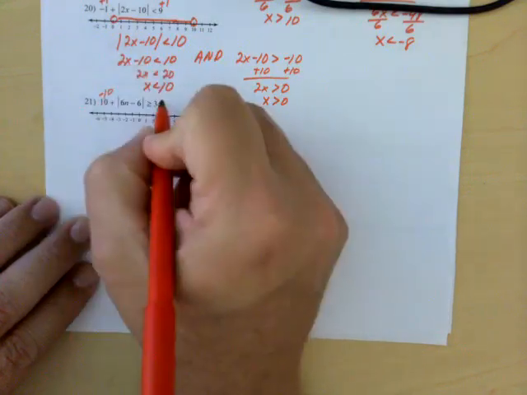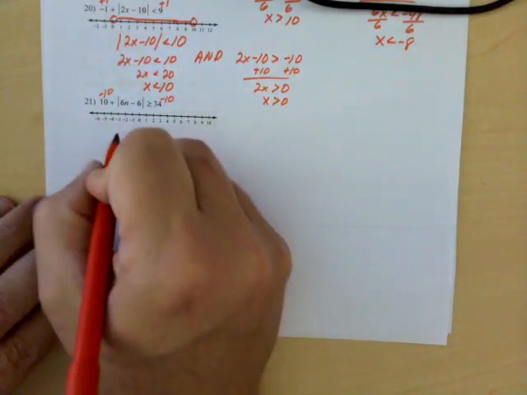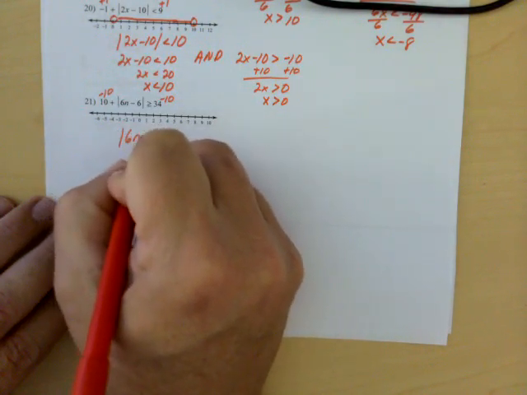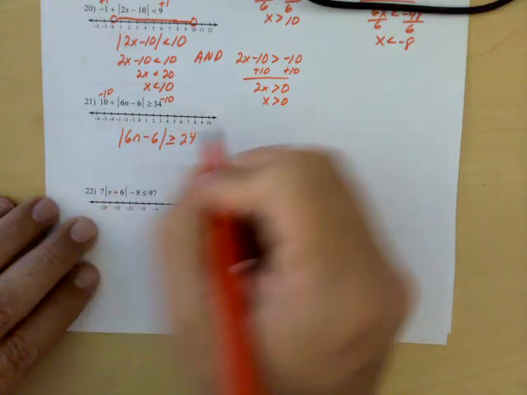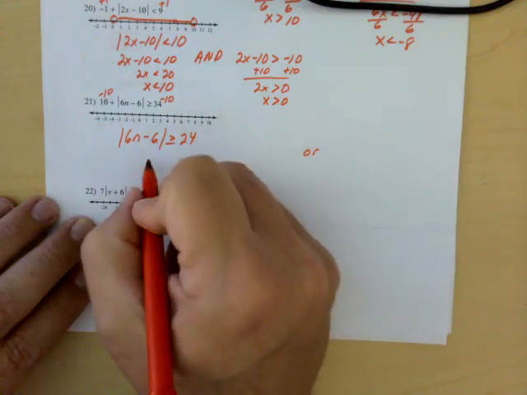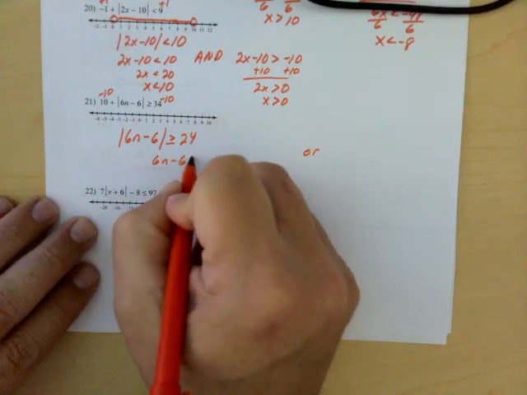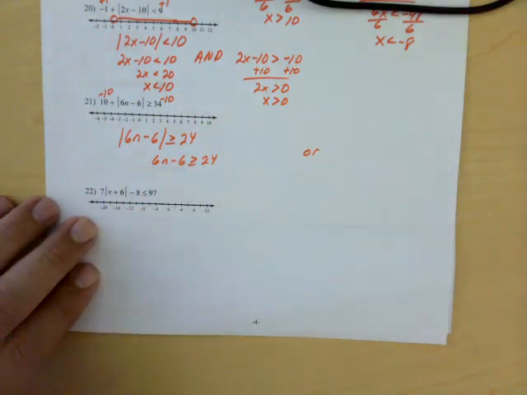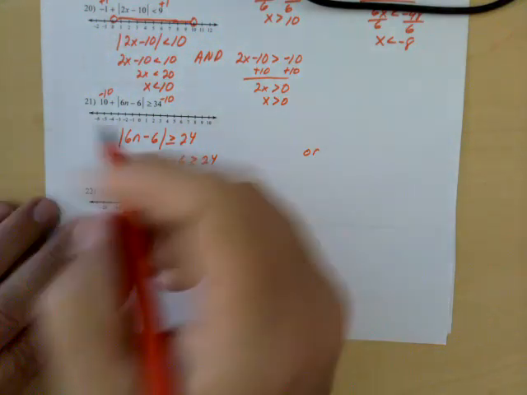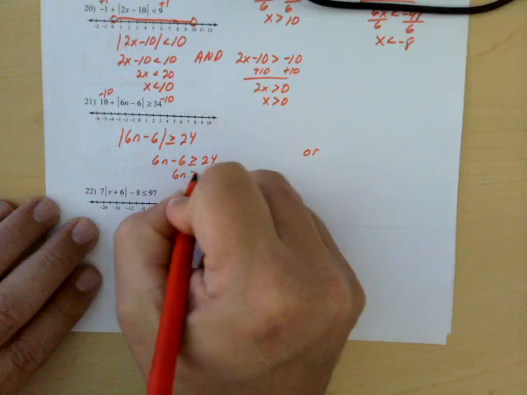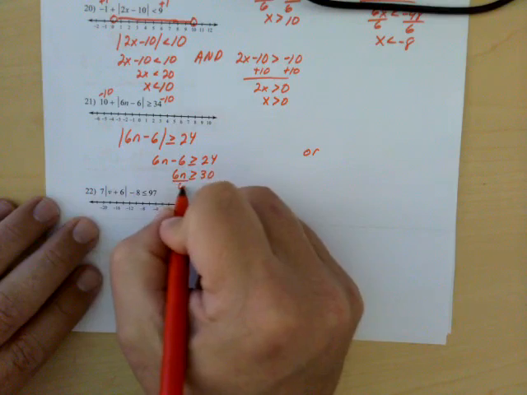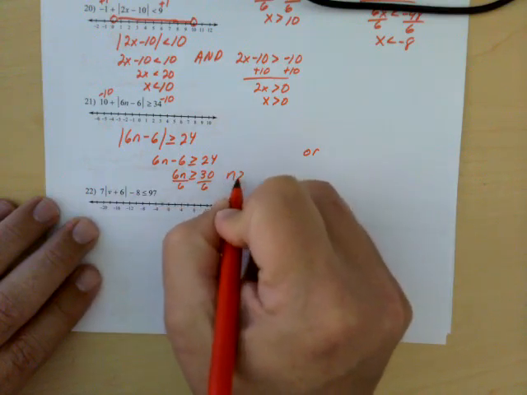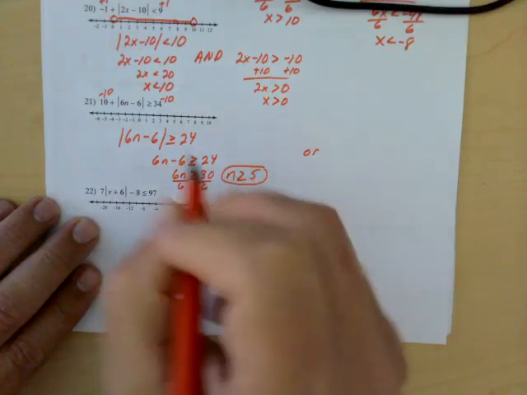Okay, this one, this 10 needs to be gone, so I subtract it. That's my legal move to get it to disappear. 6n minus 6 is greater or equal to 24. It's an or statement. So first answer, half of your answers are going to be when you just drop the absolute value bars. So you drop the absolute value bars, 2 moves, and we'll have the answer. So I added a 6 to both sides, and now I'm ready to divide, and I'm going to see my answers have to be greater or equal to 5.